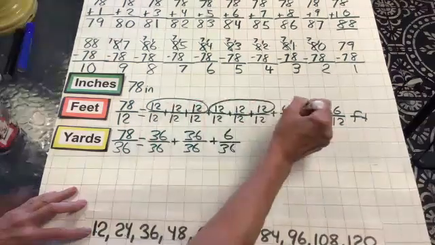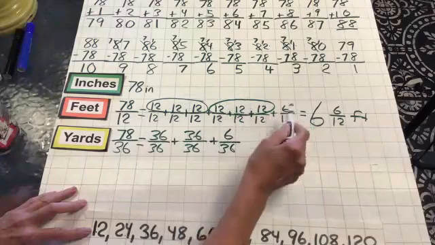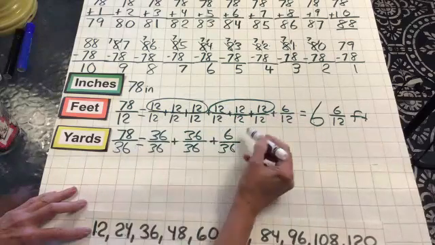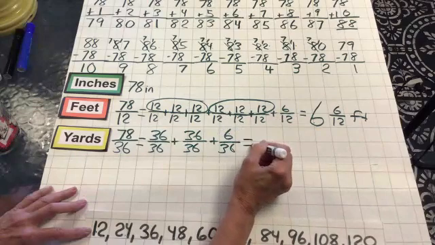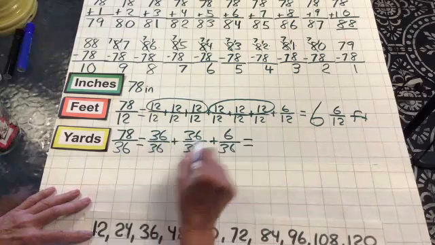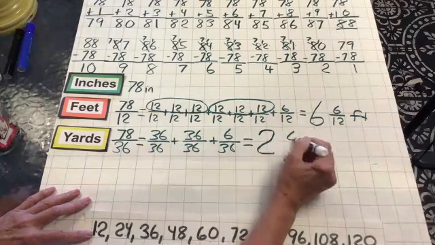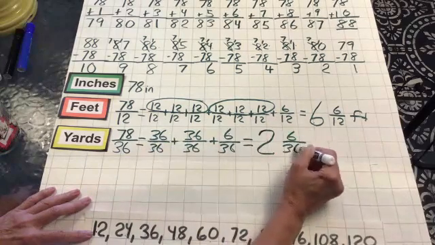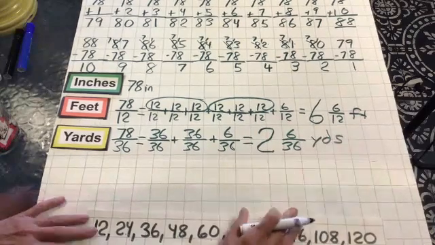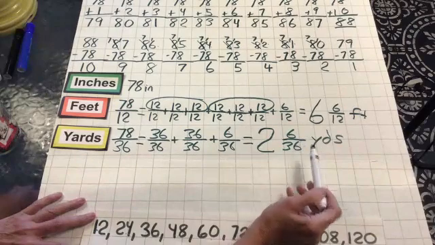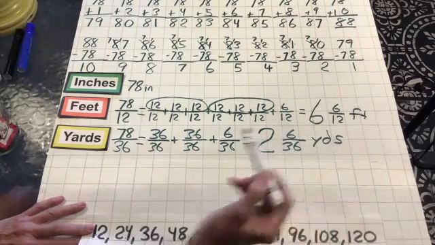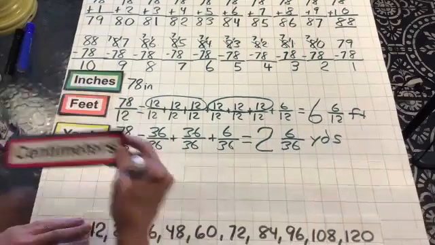So we're taking those top numbers and putting them together, and whatever's left, putting it over 36, because it takes 36 inches to make a yard. So we have 2 whole and 6 out of 36 yards. And eventually you'll know that 6/36 is 1/6. So 2 and 1/6 of a yard, but that's down the road.